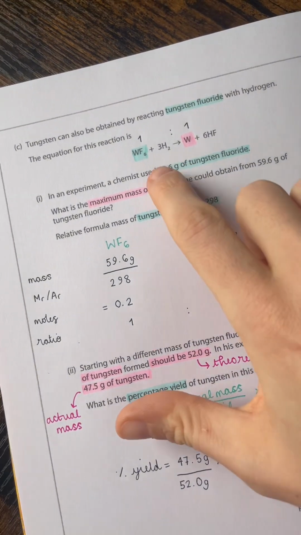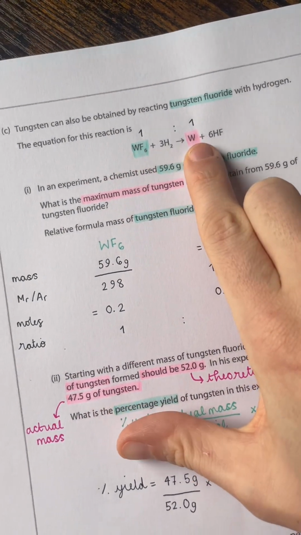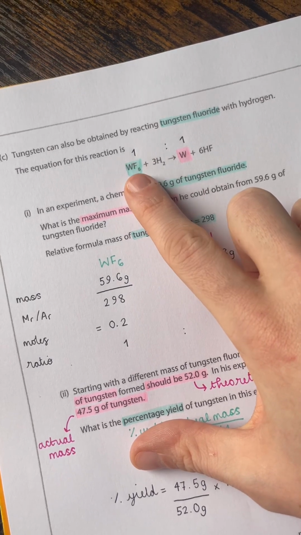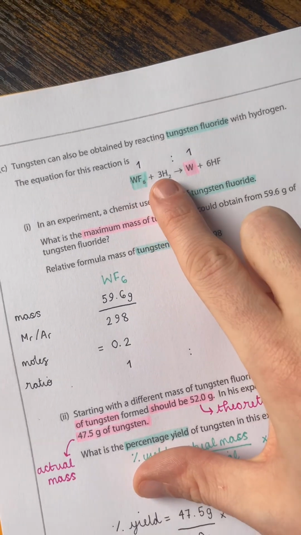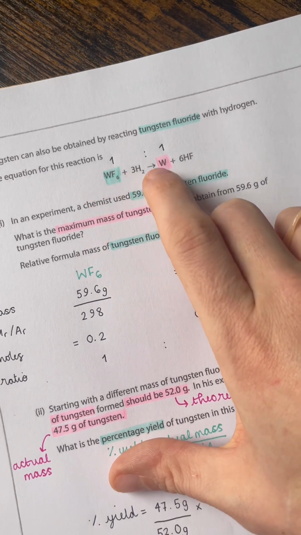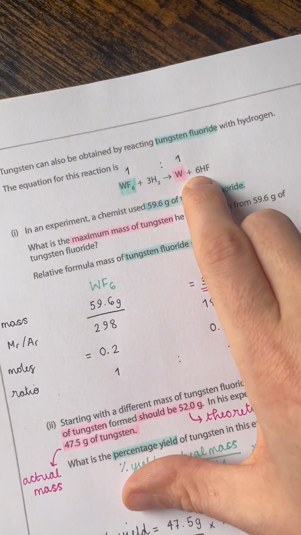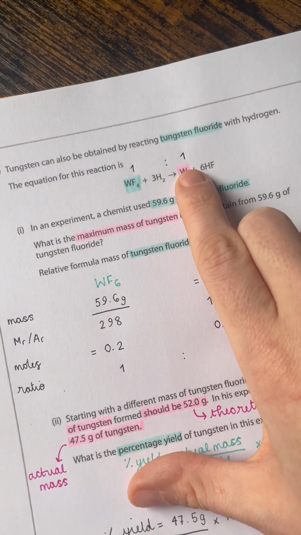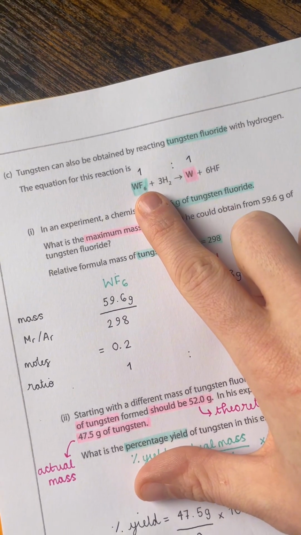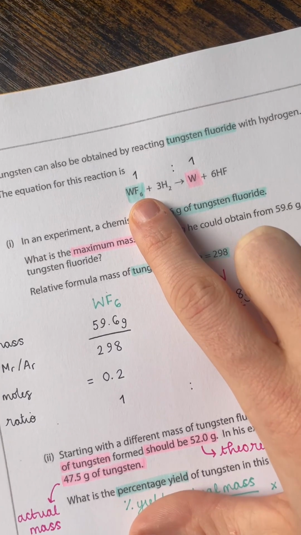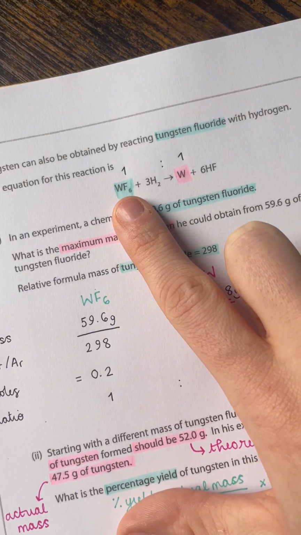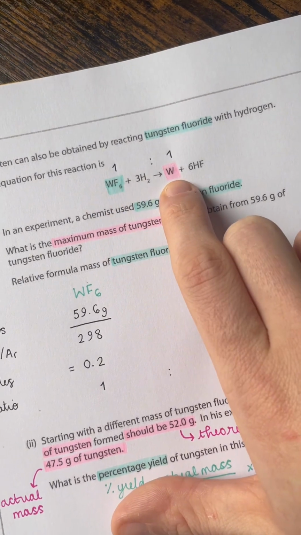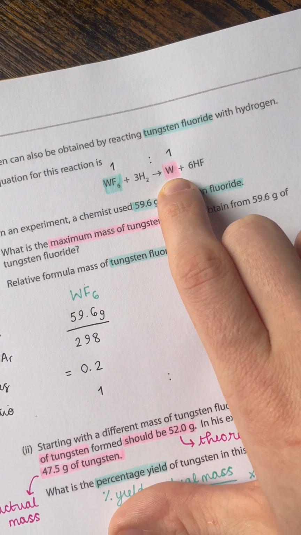So the equation that we've been given shows how tungsten, which I've used pink for, can be obtained by reacting the tungsten fluoride in the turquoise with hydrogen. And they've given us this balanced chemical equation, and we're wanting to find out the maximum mass of tungsten that we can make from a particular mass of the tungsten fluoride. So I've highlighted the tungsten fluoride and everything in the question to do with the tungsten fluoride in the turquoise and everything to do with the tungsten in pink.